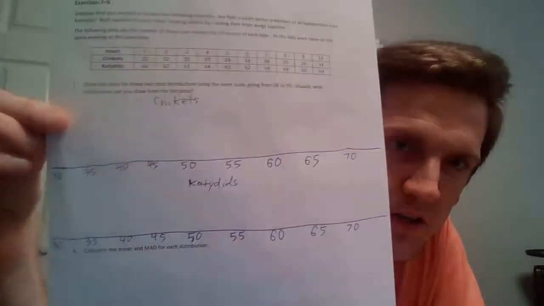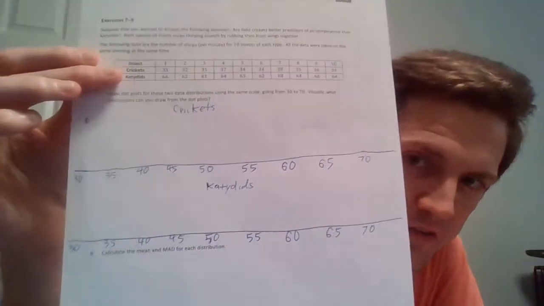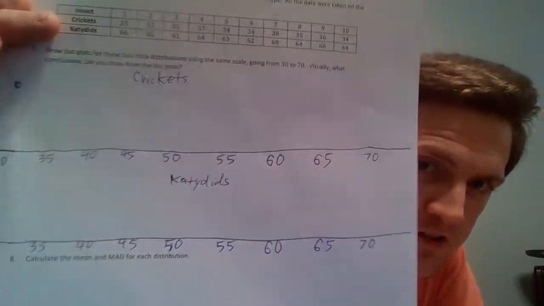And that was pretty good at going decently far across the page. Because if I take a look here, I'm going to check and make sure I didn't make a mistake before I look silly up here. So it looks pretty good. So I have my 2 dot plots for crickets and katydids going by 5s all the way from 30 to 70. So that should be a nice range to plot all the numbers I need.